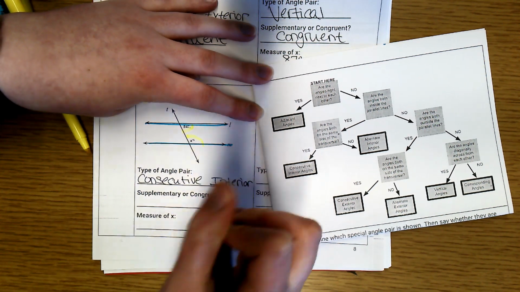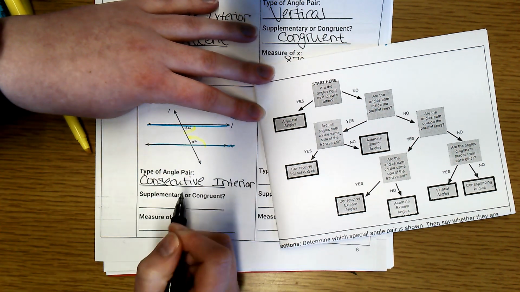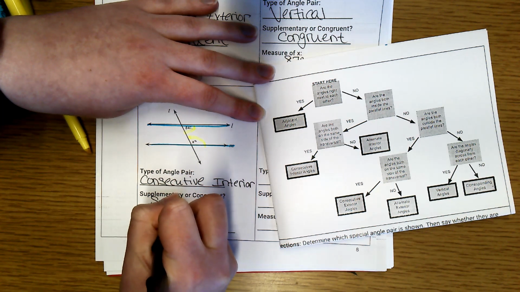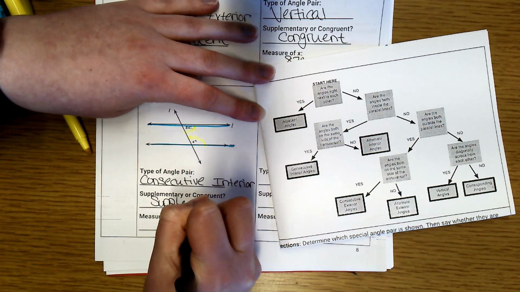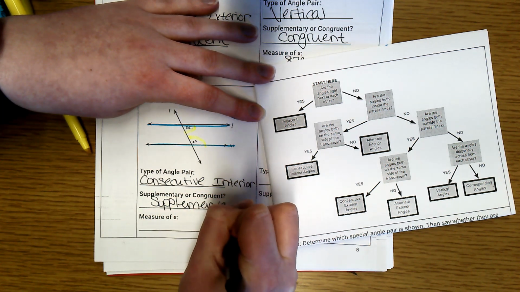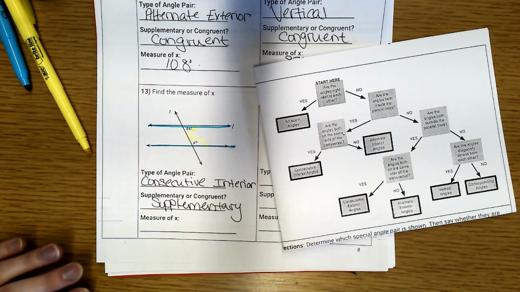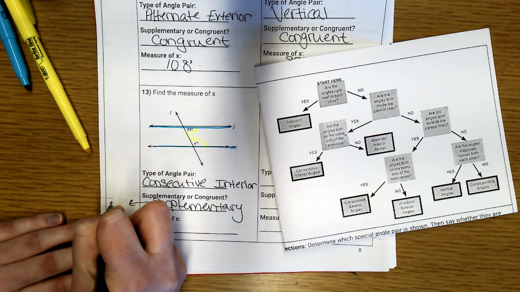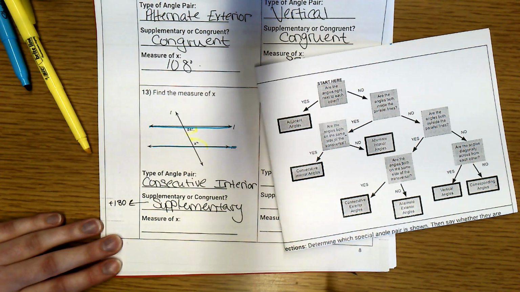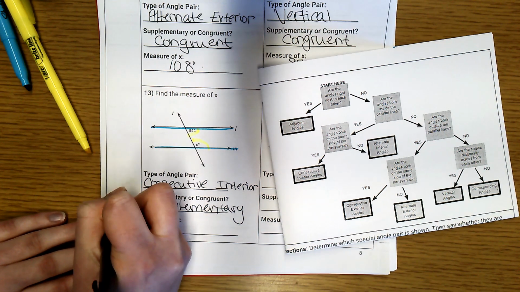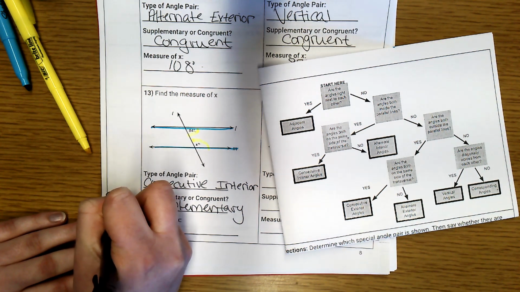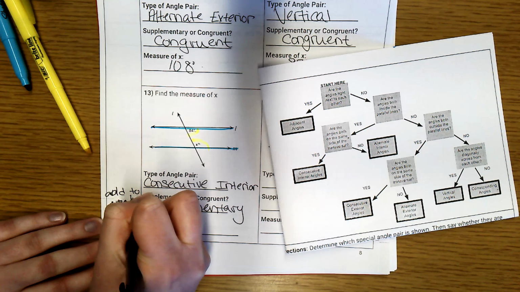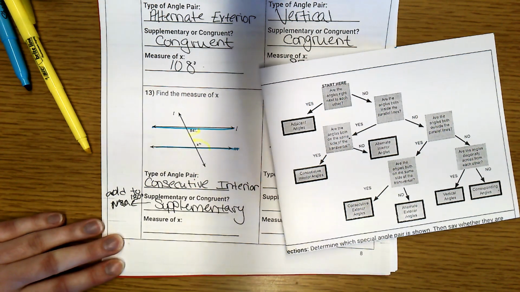Consecutive interior. Those types of angles, anything with the word consecutive, are supplementary. Supplementary means add to 180 degrees. Add to 180.